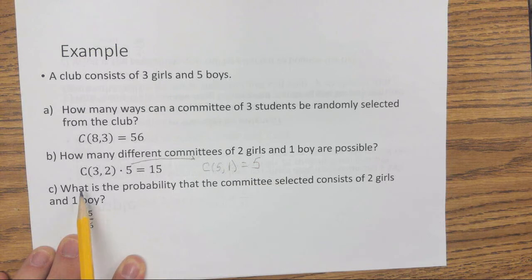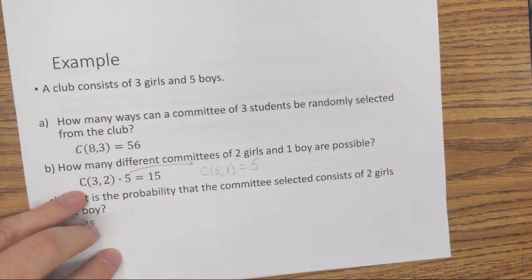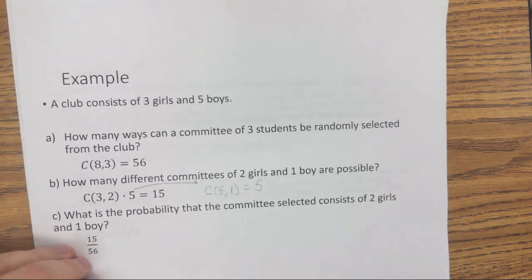Okay, so now the last question: what is the probability that the committee selected consists of 2 girls and 1 boy? Well, the total number of ways that 3 students could be selected is 56. Picking 2 girls and 1 boy, that combination is 15. So that probability is just 15 over 56. Easy peasy.